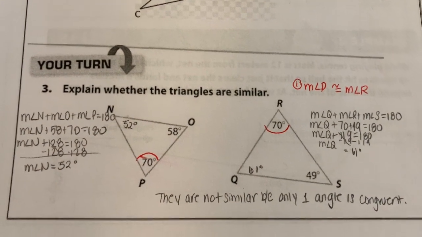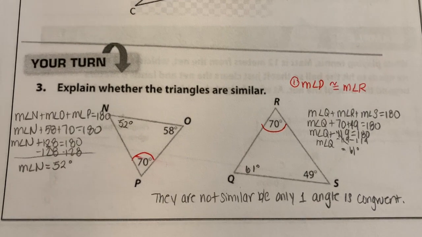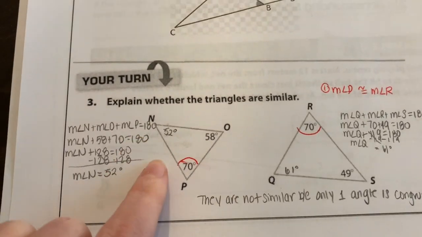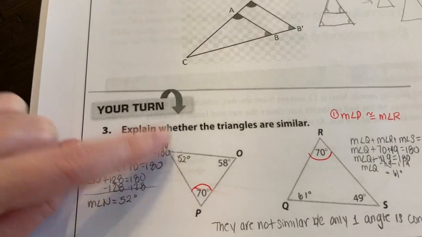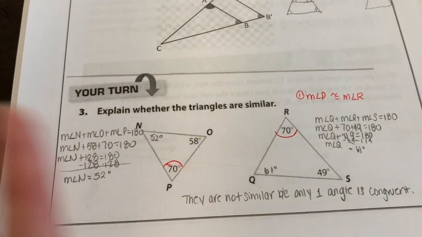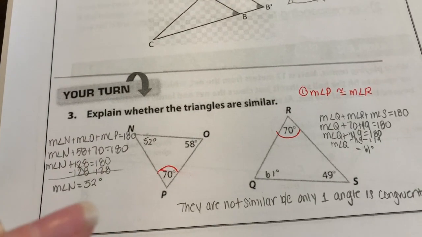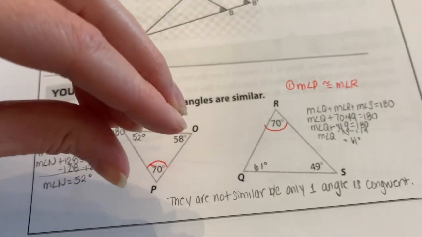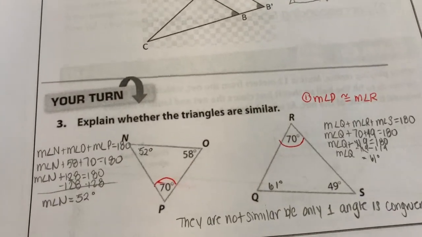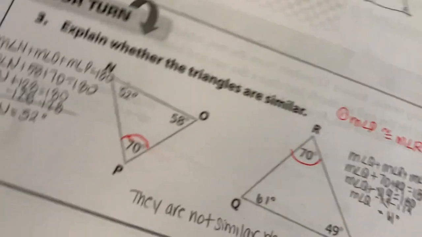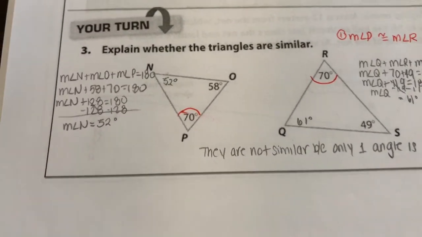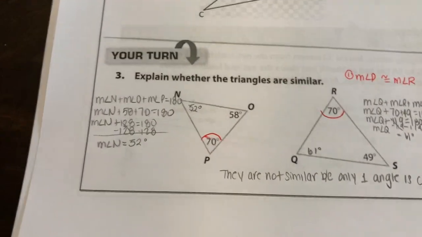Okie dokie. So hopefully you saw that these two triangles are not similar. Over here, what I did was I found the missing angle. You can kind of eyeball it and tell that they might not be similar. Sometimes it's hard to tell because you have to remember that one triangle might be smaller when something is similar. It doesn't have to be the same size. So if you turn it around, maybe it will look like that same triangle. It's hard to tell, so the only way to be sure is to actually calculate it.